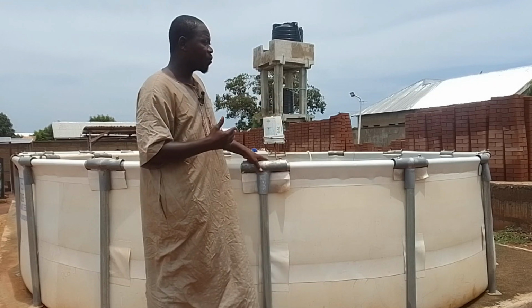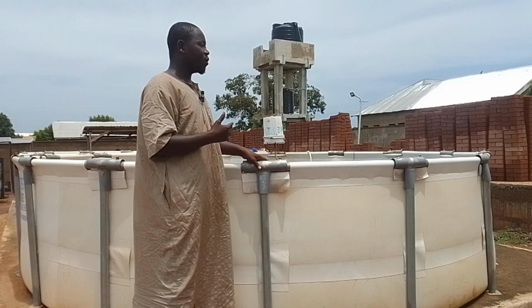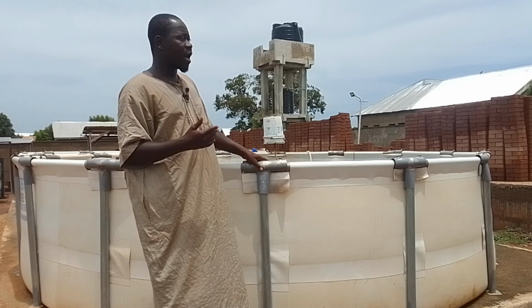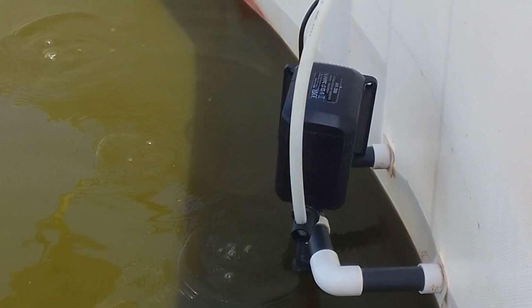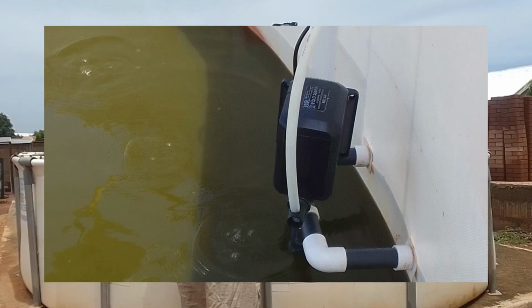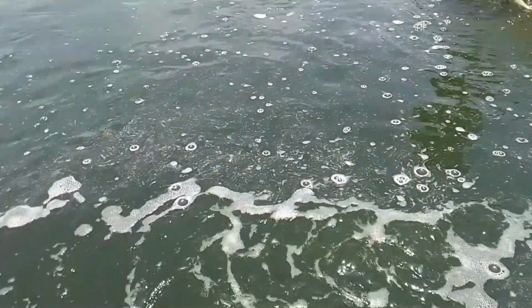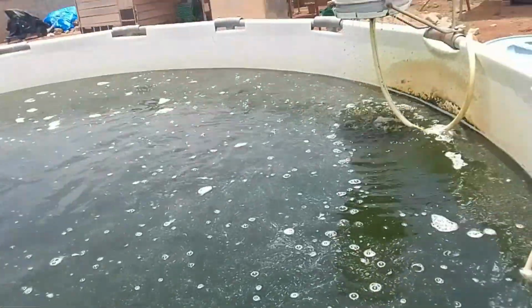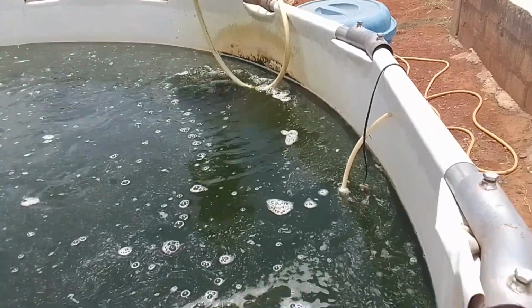If you use a submersible pump, like we are doing, submersible pumps work best in water. So it must be fully submerged in the water. If you only leave it part exposed and you are running it, the pump can break down. So make sure that you always fill the water to the maximum level. That covers the pump and will not expose it. And that means you can have your pumps run for a longer period.